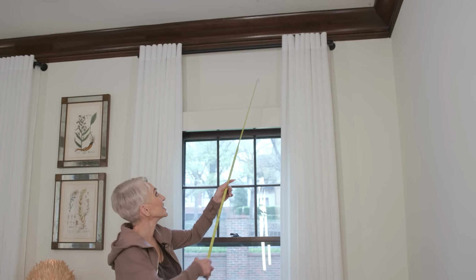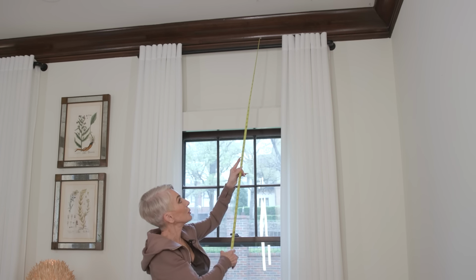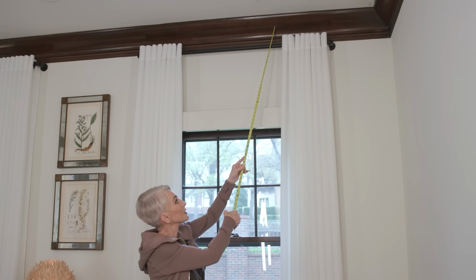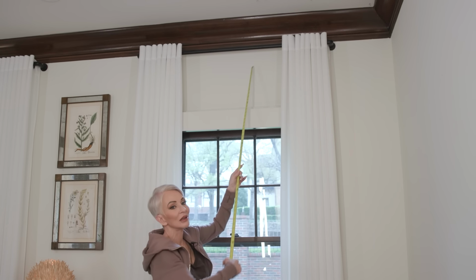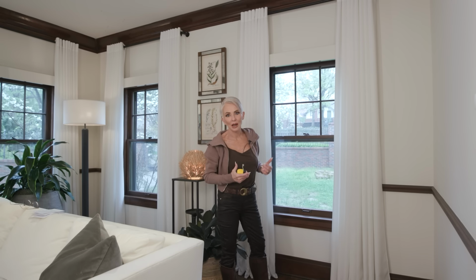I have this gorgeous 8-inch crown molding that's stained wood. So I'm not able to take these window panels all the way to the ceiling because of the crown, but I take it as high as I can right next to the crown. That gives you more height to your room and makes your room look amazing.